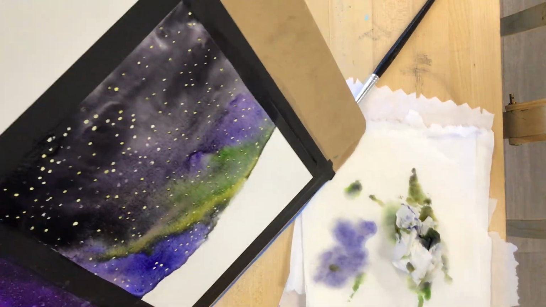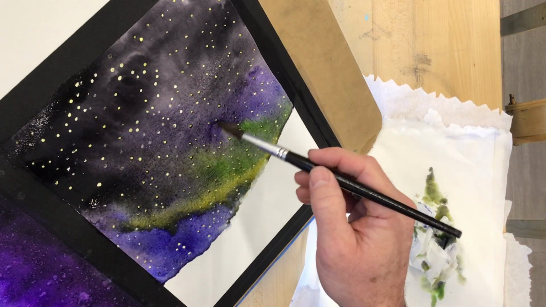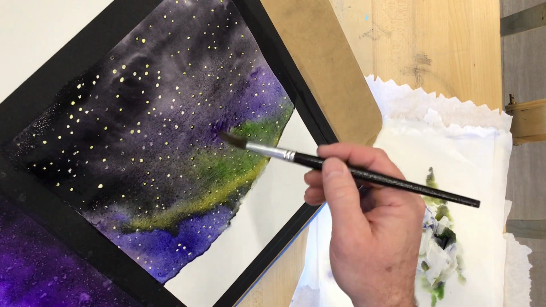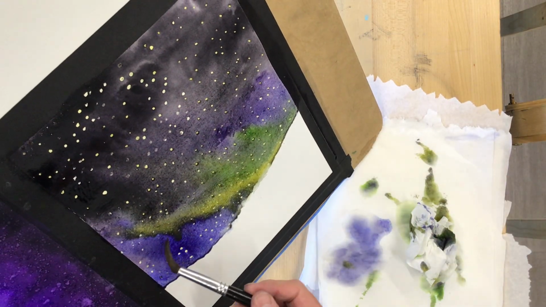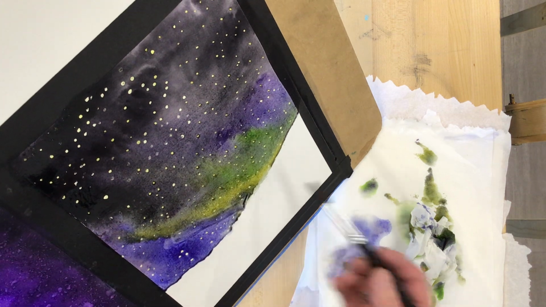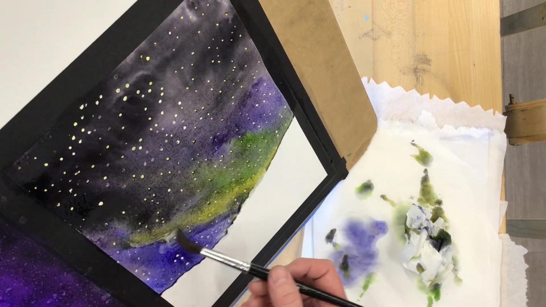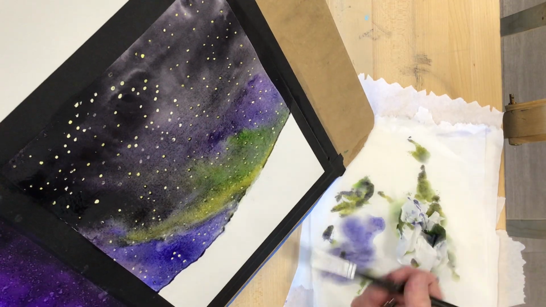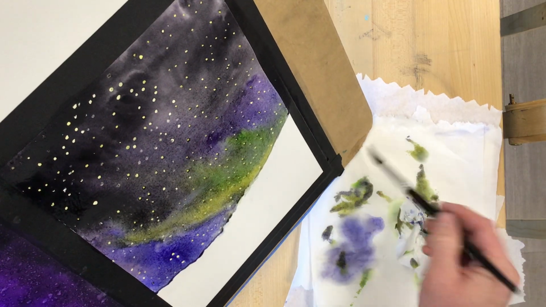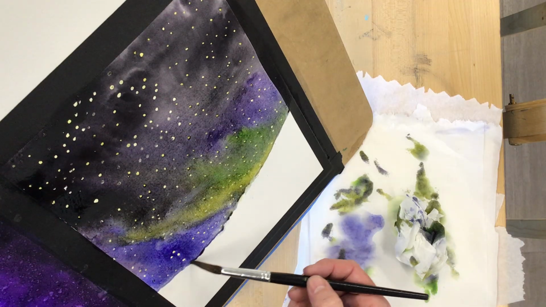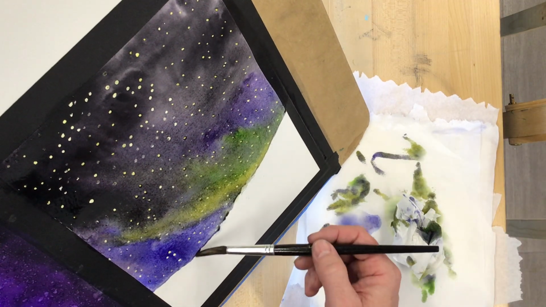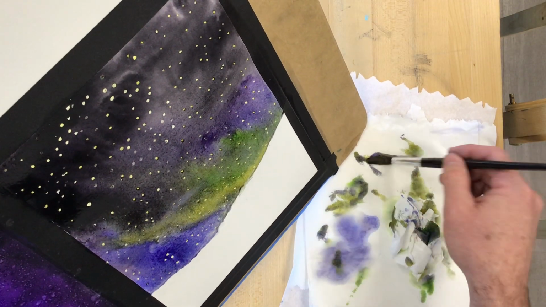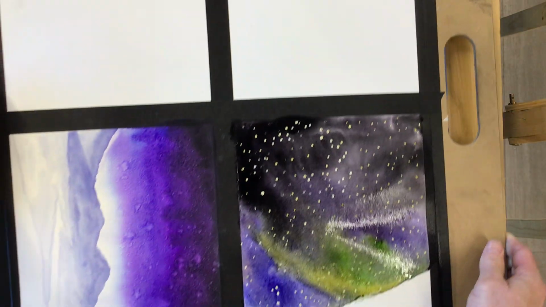Got a funny little spot right here. So again, you can kind of use your brush to tease that a little bit. This is kind of interesting here, so kind of lift a little bit of paint out. This dark line isn't the end of the world, but we'll just take it out here. The brush kind of soaks it up. And let's sit it down and kind of see where we're at.